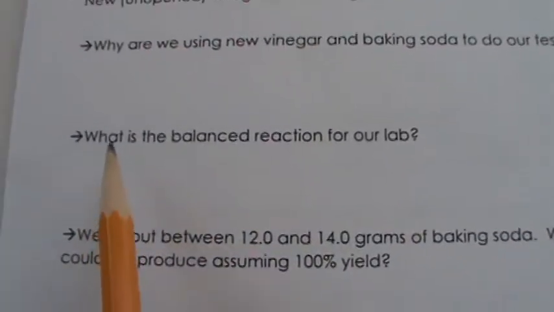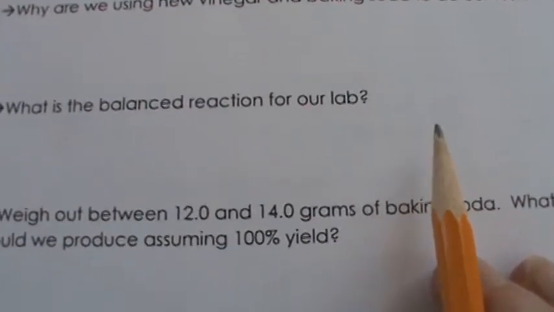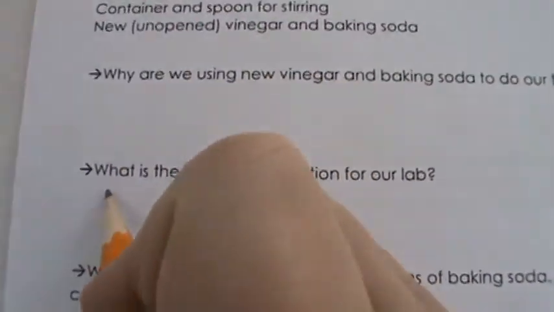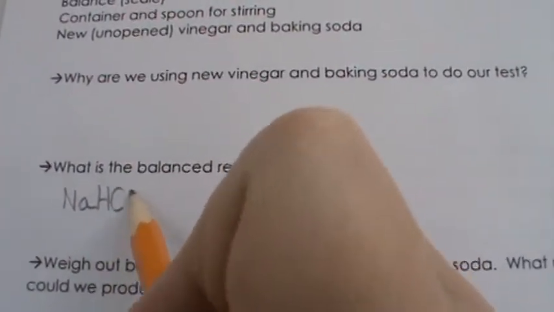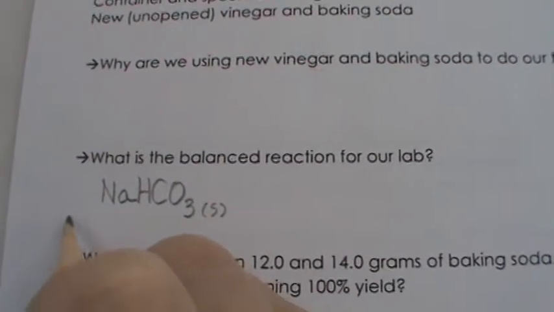Okay, now the next part here is what is the balanced reaction for our lab? Well, we're looking at baking soda, which is our sodium bicarbonate, NaHCO3 solid, okay, and this is our baking soda.